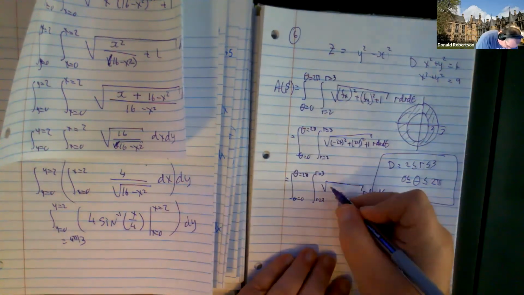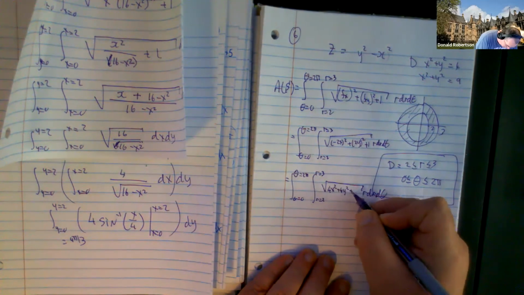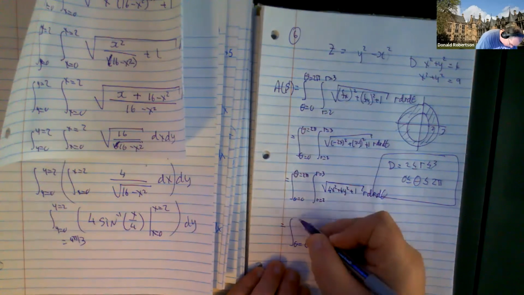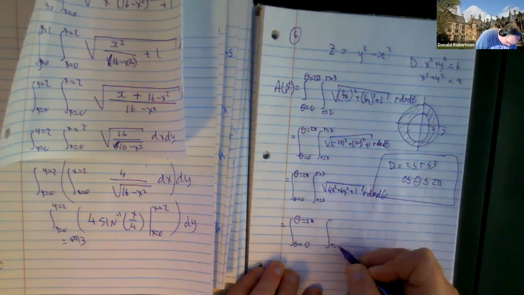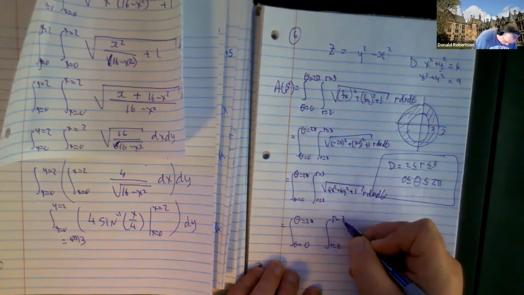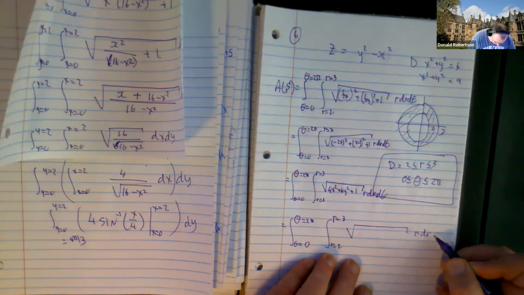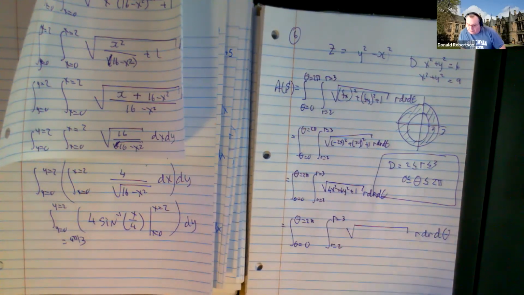That gets you 4x squared. The one next to it gets you positive 4y squared plus 1. Since I'm in polar, don't I have to convert 4x squared plus 4y squared plus 1 into something using r's and thetas, typically?